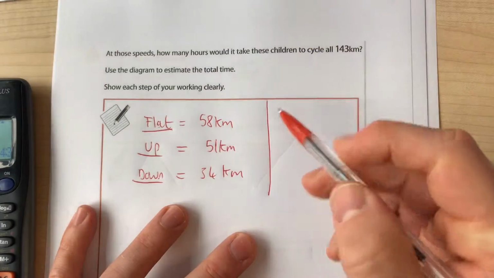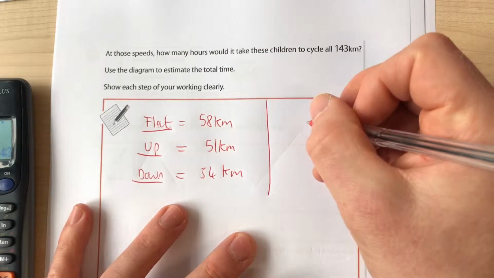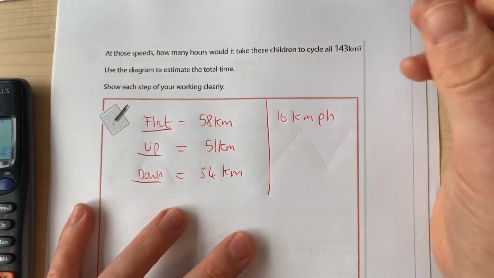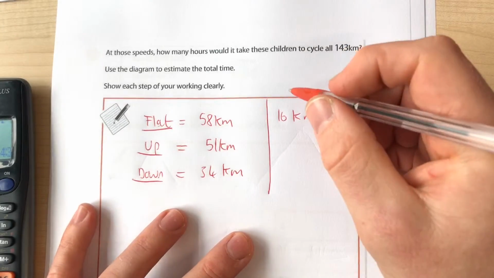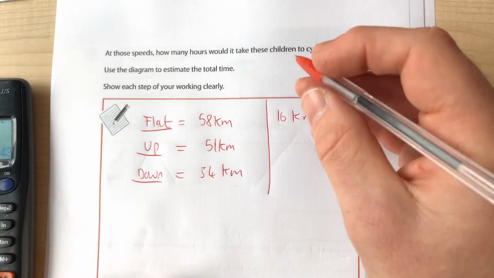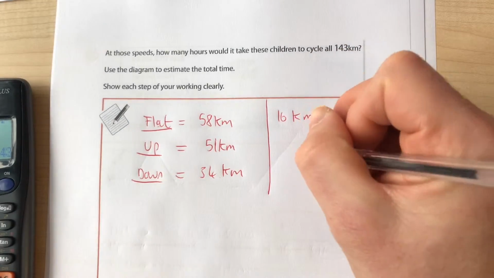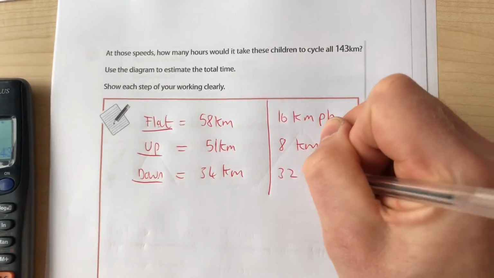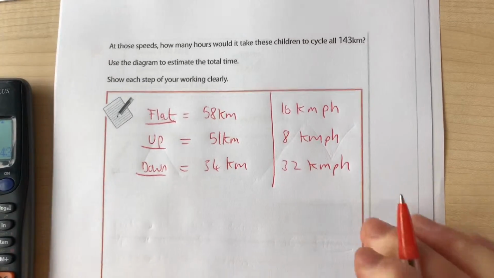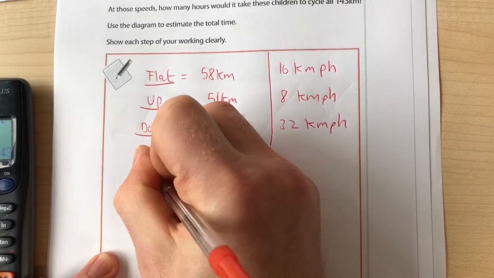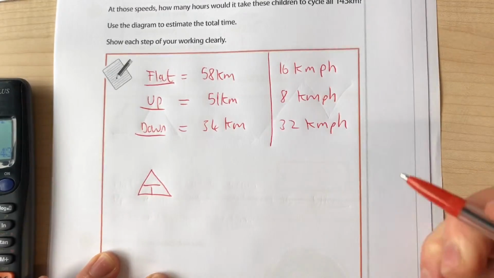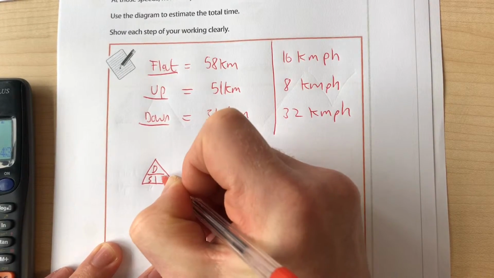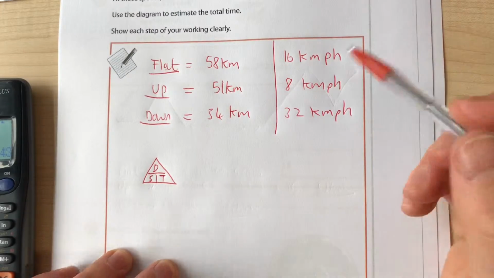Well, for the flat, it said the speed was 16 kilometers per hour. For the up, it was, let's have a look, 8 kilometers per hour. And then the last one was 32 kilometers per hour. So a few different ways you can do this, but I think most of us would have heard of the speed, distance, time triangle. So I'm going to draw that. Now D always goes on top because D is first in the alphabet out of the three of them. That's what I always remember.